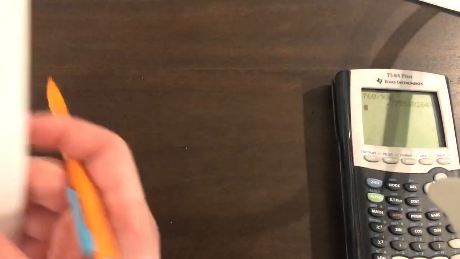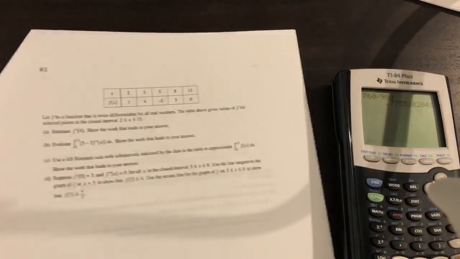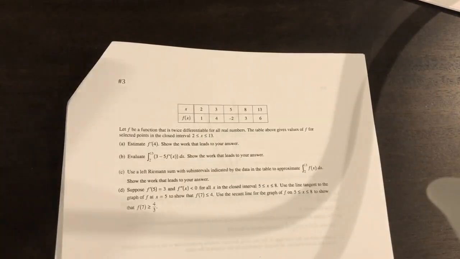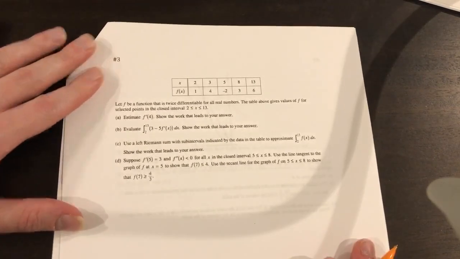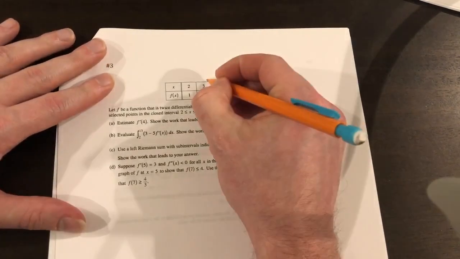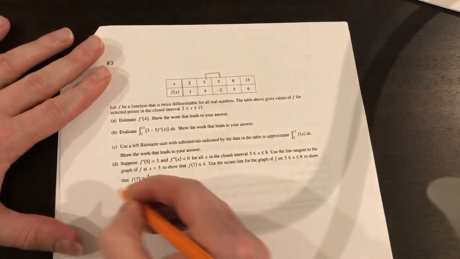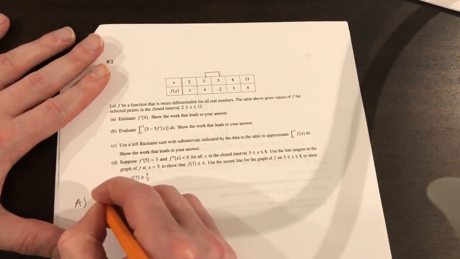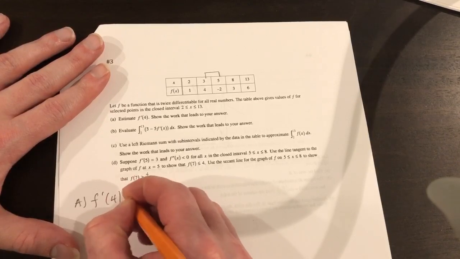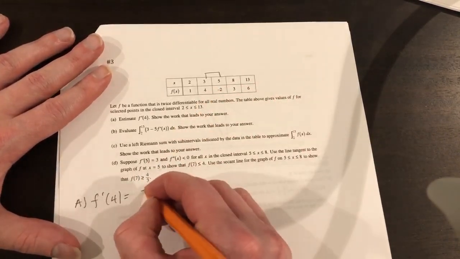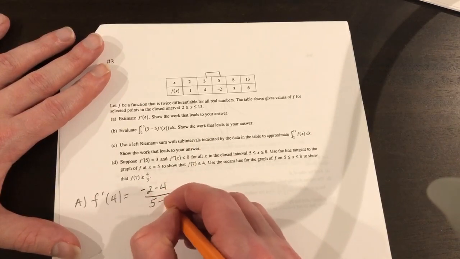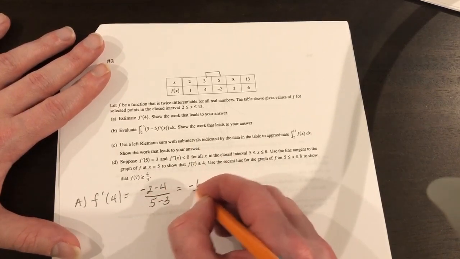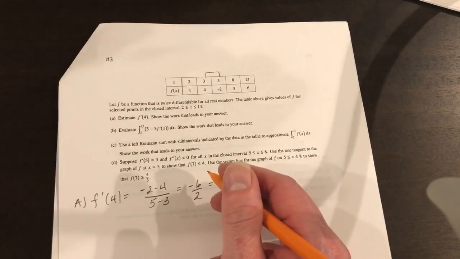Okay, next problem. Go on to something a little bit less complicated. Okay, so it says estimate f prime of 4. So on this, when we have a table, we locate where 4 is. So we estimate, we're just going to find the slope. Negative 2 minus 4 over 5 minus 3. So we get negative 6 over 2, which is equal to a negative 3.